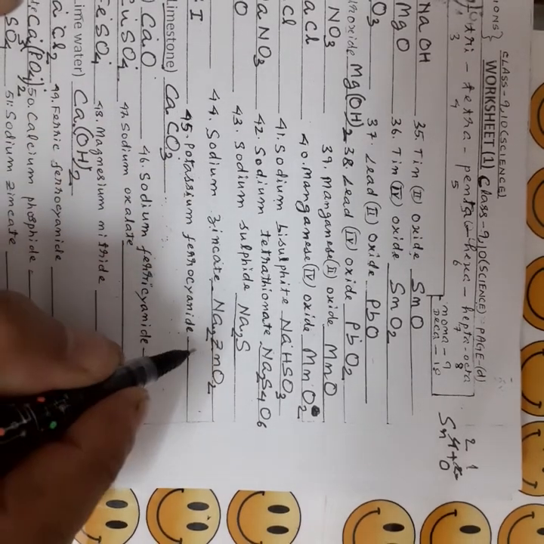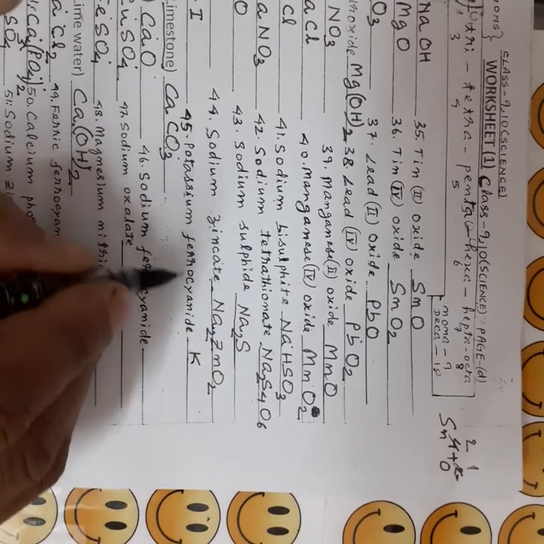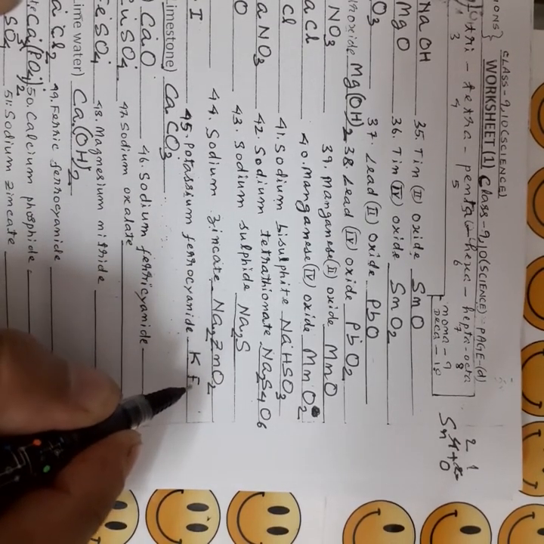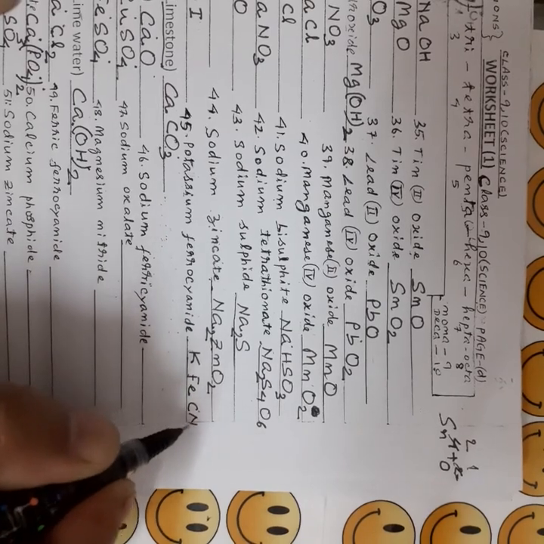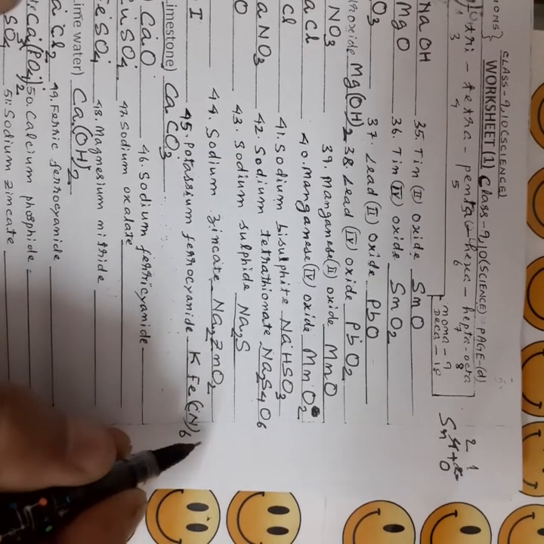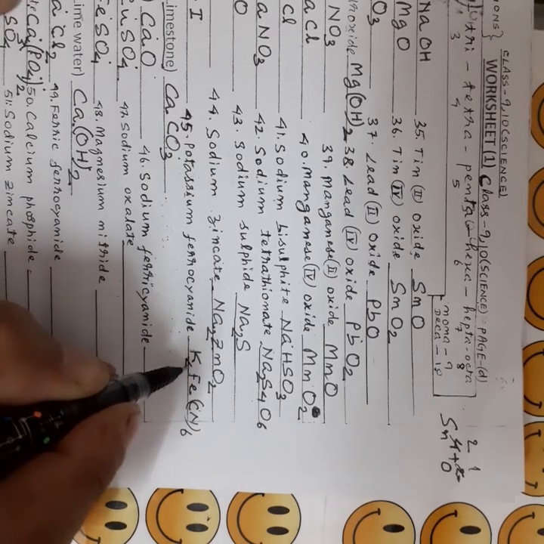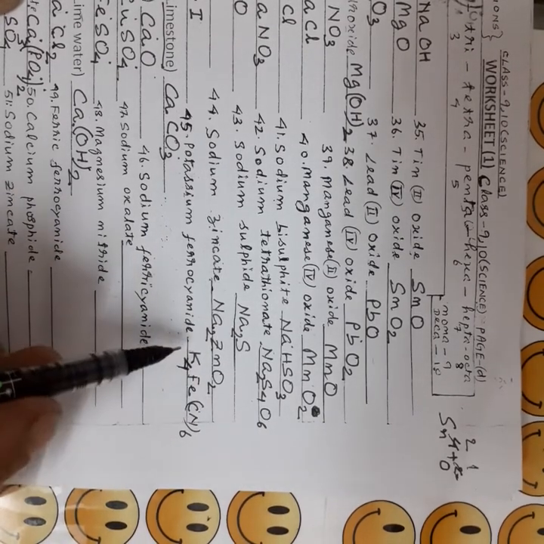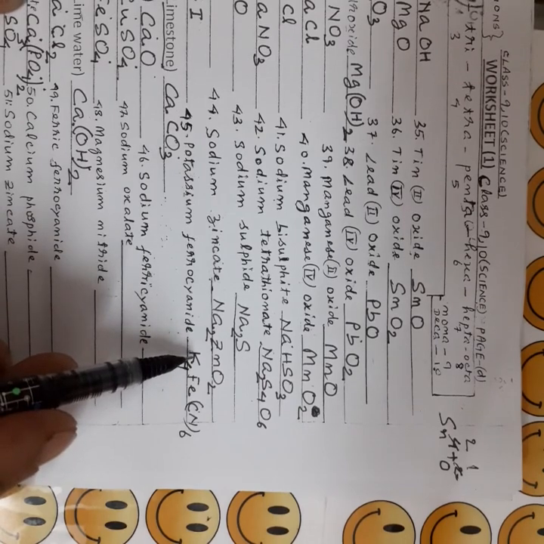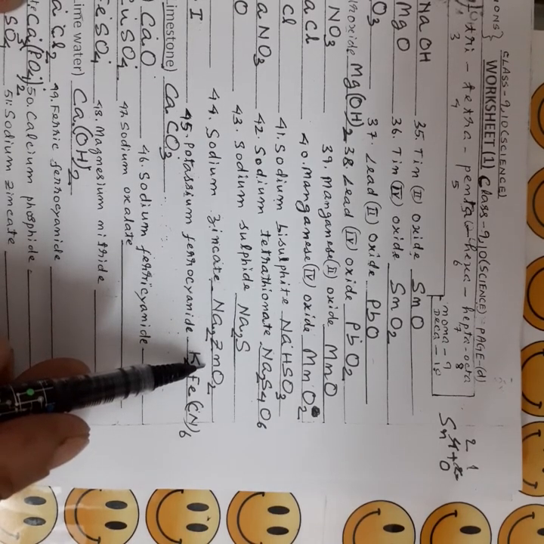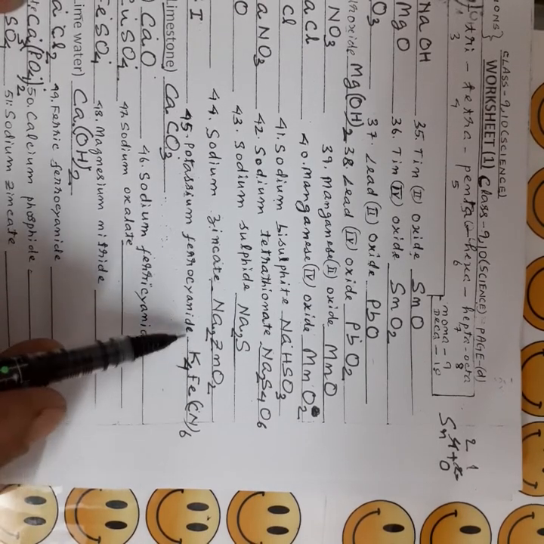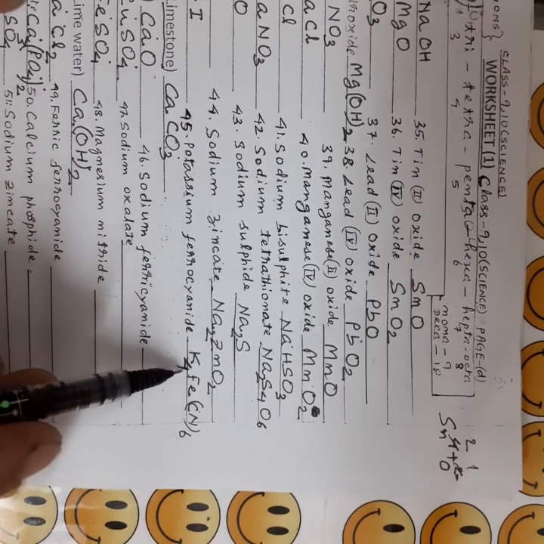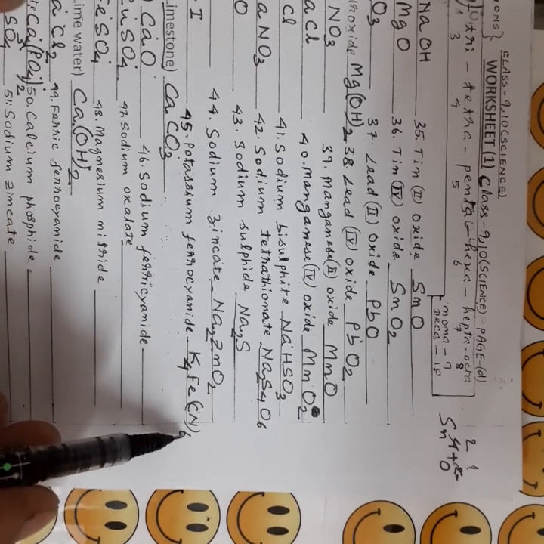Next, potassium ion K1+. Ferrocyanide ion Fe(CN)6 and here 4−. Ferrocyanide is 4−. That 4 will go to the lower backside of K without a bracket because potassium is a simple ion containing only one type of atom, potassium atom. K1+, that 1 need not be shifted. So the formula of potassium ferrocyanide is K4Fe(CN)6.